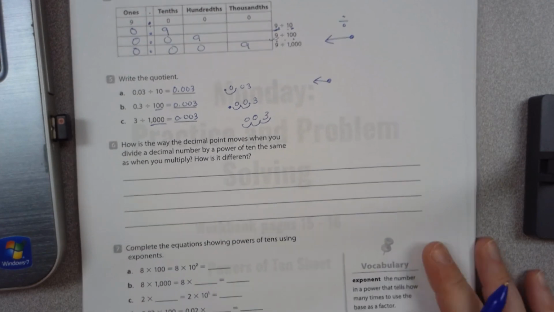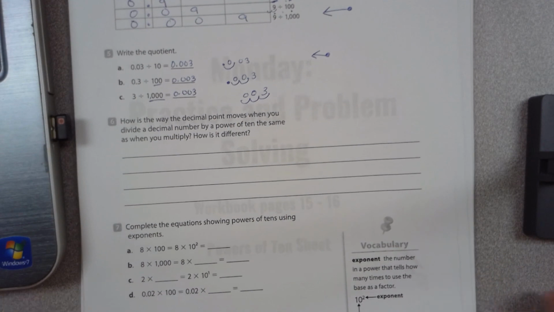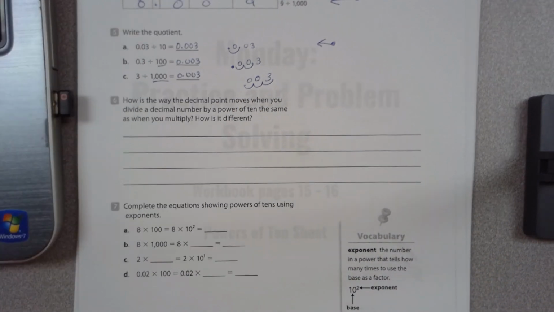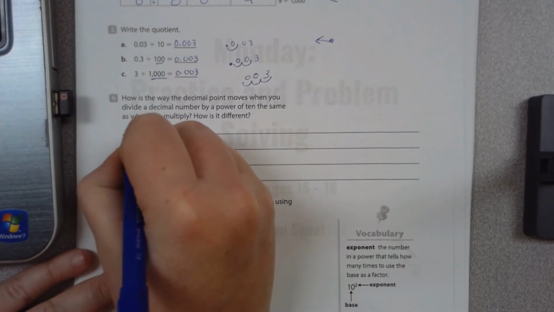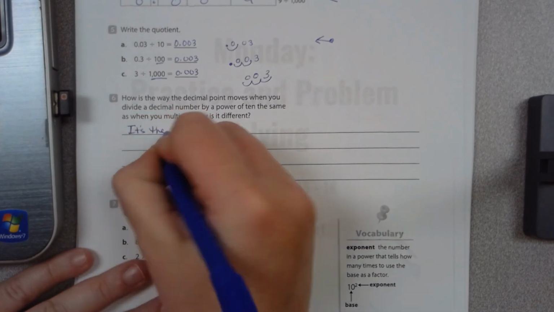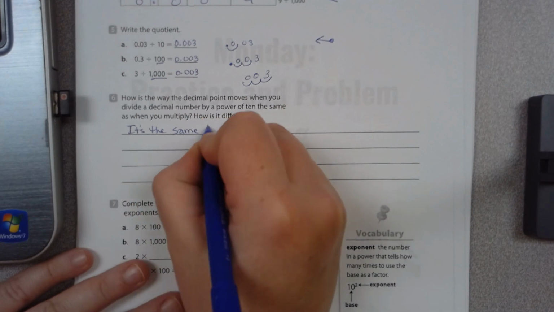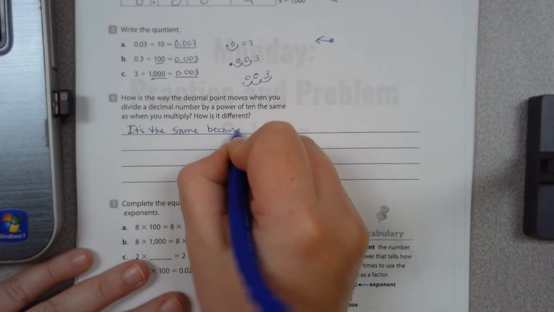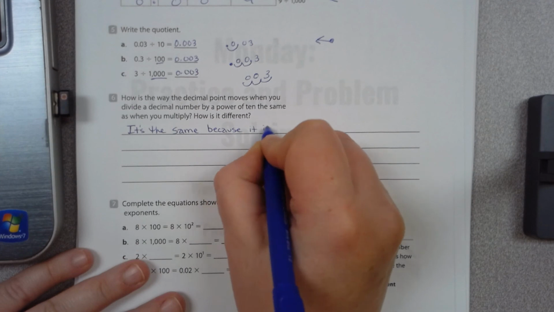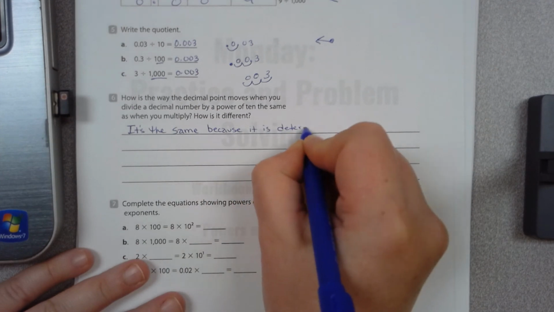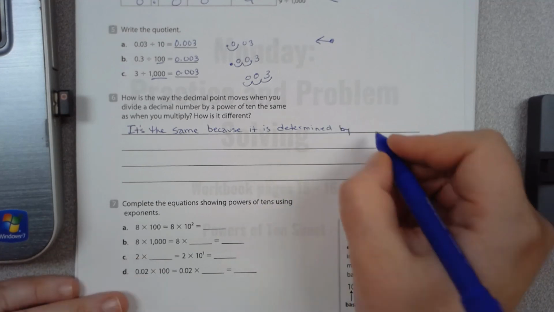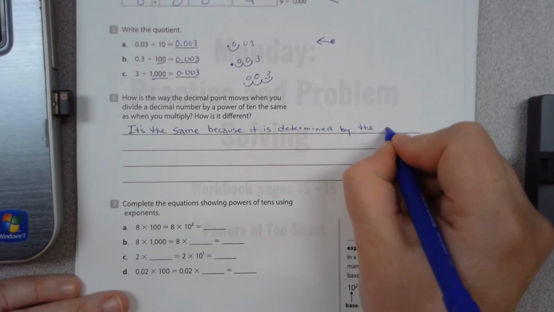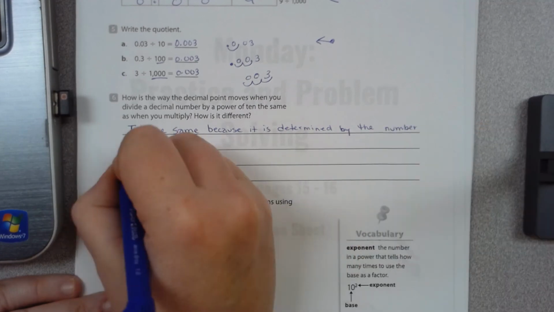How is the way the decimal point moves when you divide the decimal by a power of 10 the same as when you multiply? Well, it's the same because it is determined by the number of zeros.